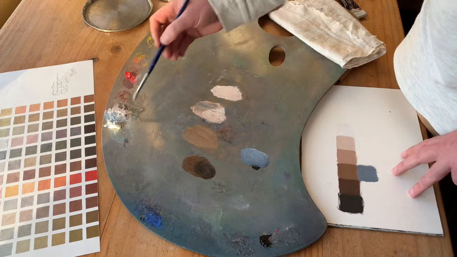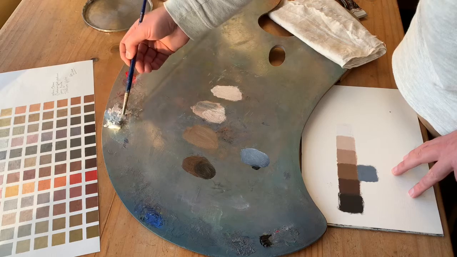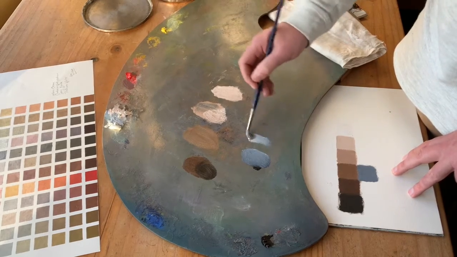And this would be the same even if you're working in pencil too, or charcoal, or any of those other mediums.